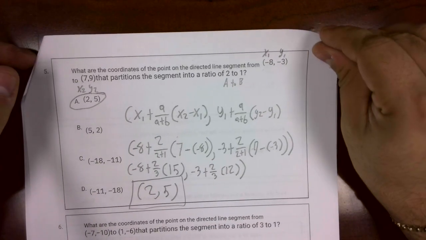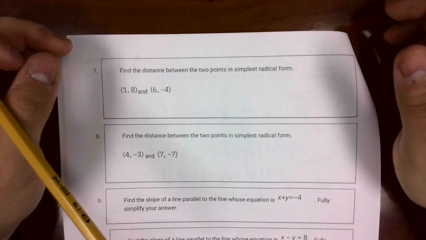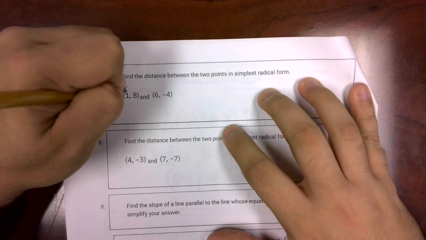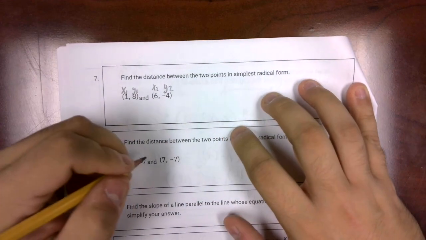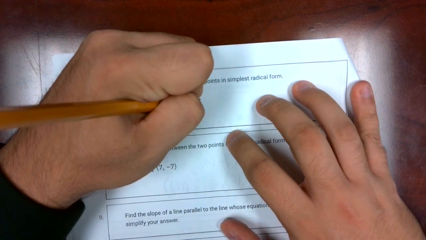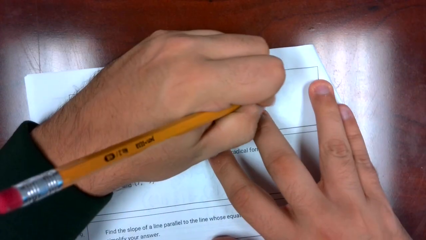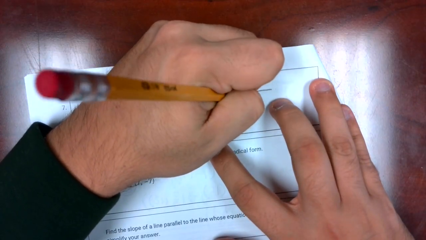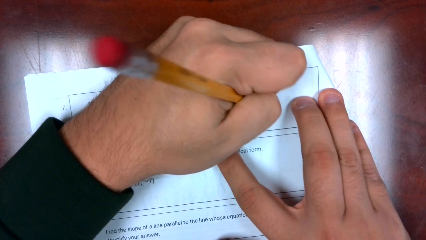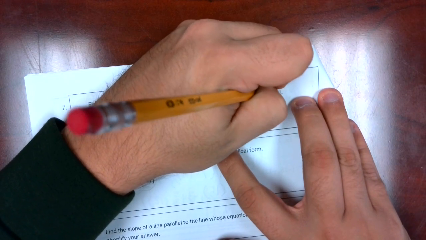Let's go ahead and look at number 7. Number 7 is a distance equation, so once you have your numbers down, let's label them x1, y1, x2, y2. You just look at your reference chart and you see what the equation for distance is. Our equation for distance is the square root of (x2 minus x1) squared plus (y2 minus y1) squared.